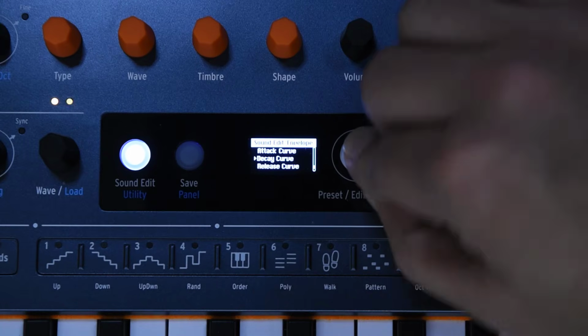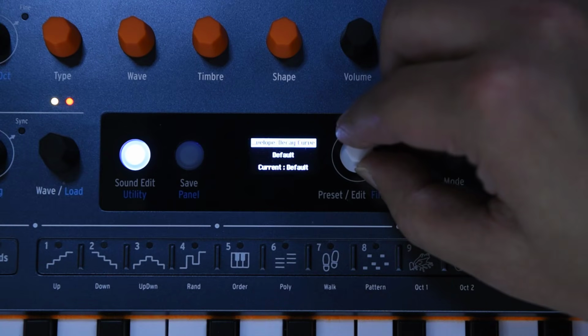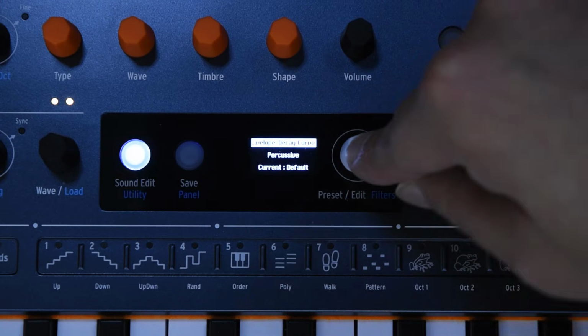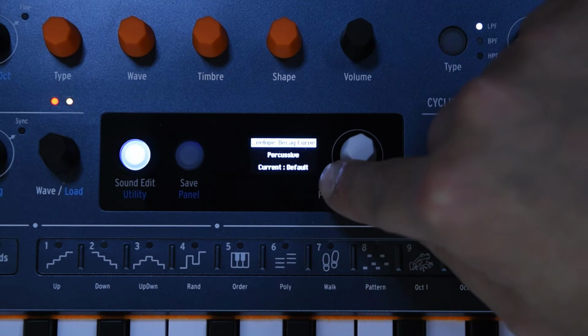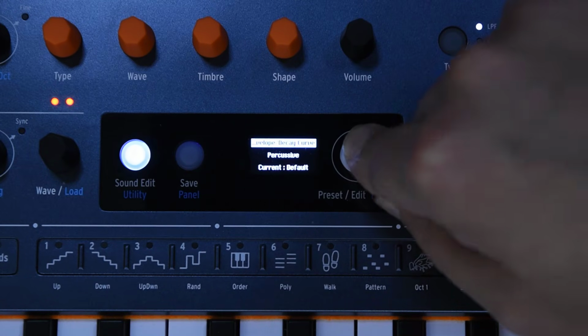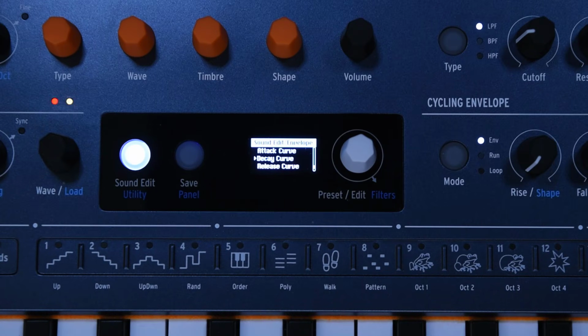Same with the decay. If I go to the decay, just push to enter. I change it to percussive. I need to push to confirm, since it says the current one is default. So now the decay is not going to be long. It's going to be super short.